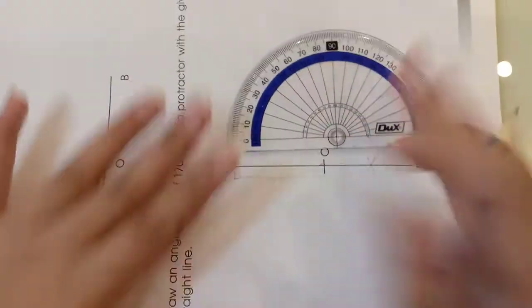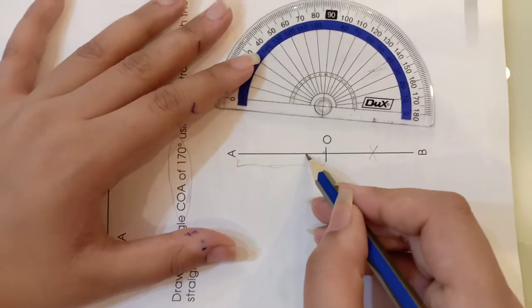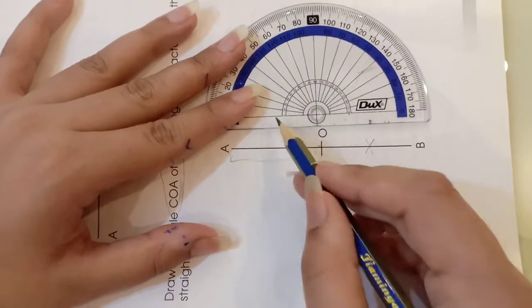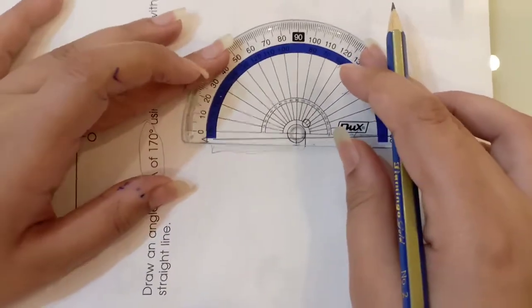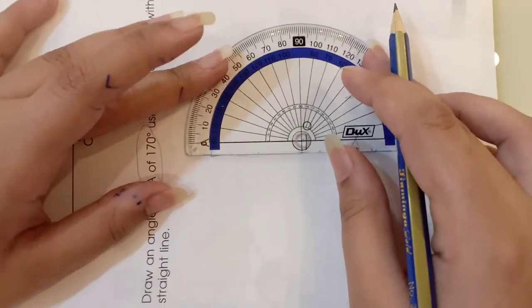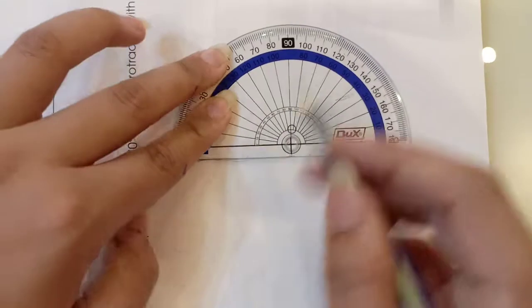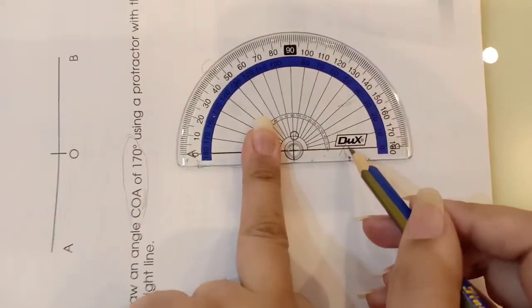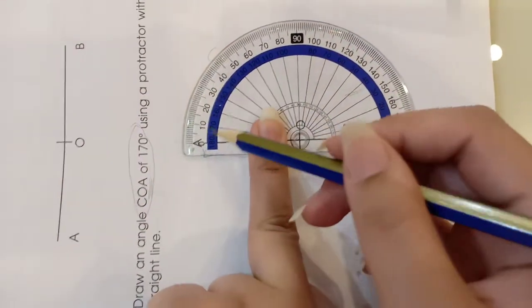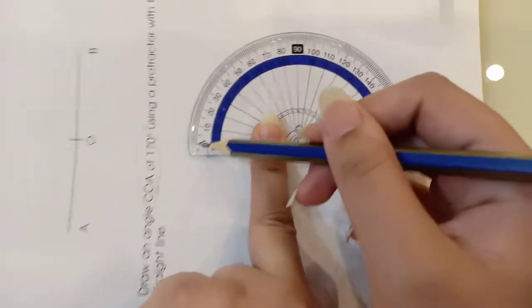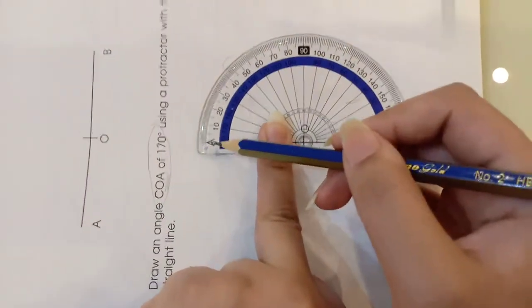Okay, we will place the protractor. This is our center and this is our baseline. Center on center and baseline on baseline. So we will place our protractor like this. Now center is on center and baseline is on baseline. Now we will not go for this line, we will go for this side, because this is the line that is the part of our angle.